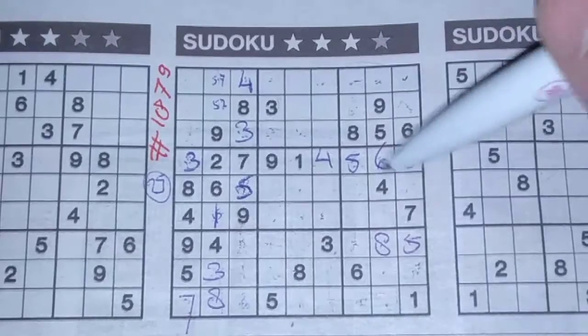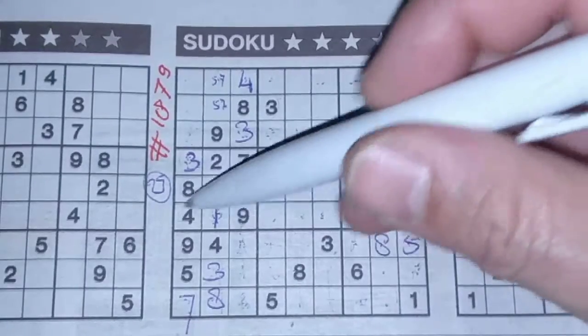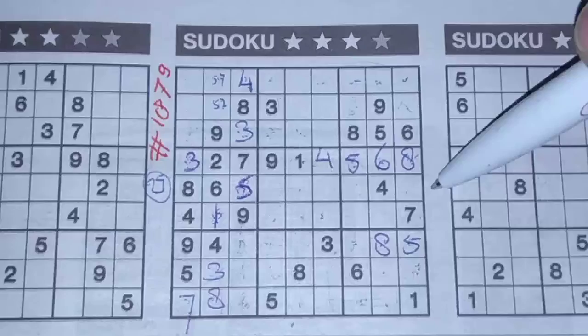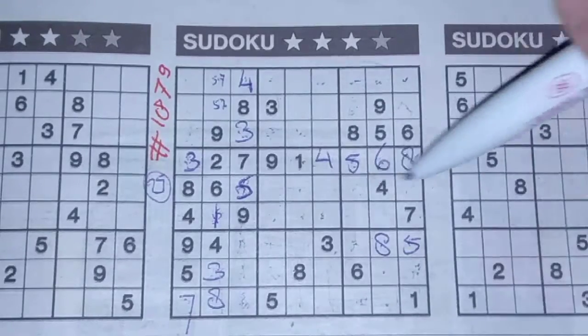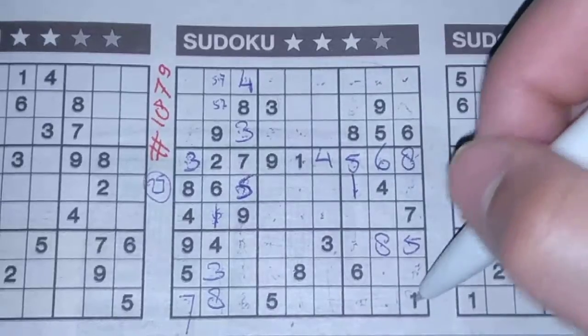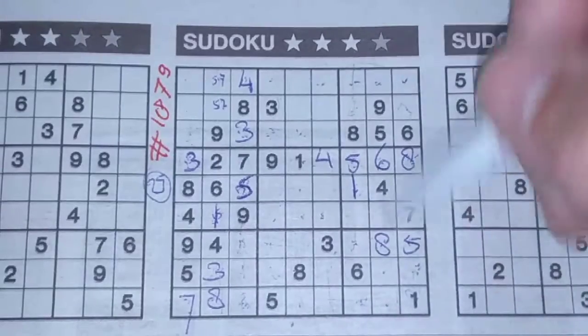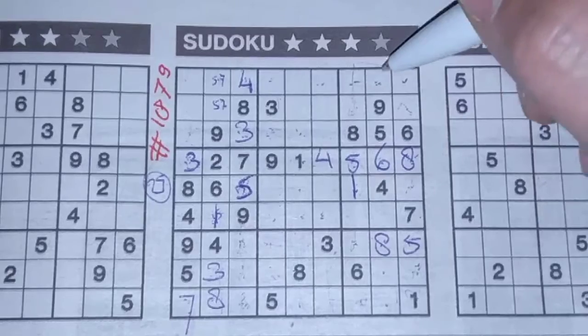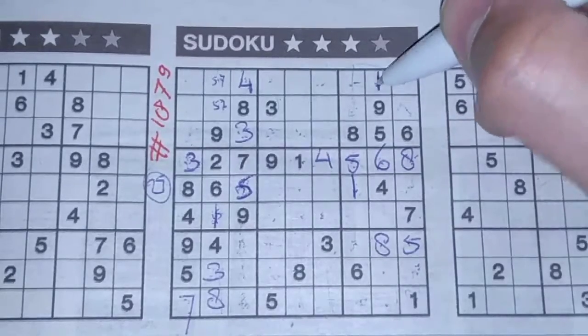Alright. We have a 1 in this row, 1 in that row, so in the row between, the middle row, the only 2 places for the 1 should be here or there. We see here 1, no 1 there, 1 should be there. 1 in the last column, 1 in that column, so the column between, the only place for the 1 should be there.